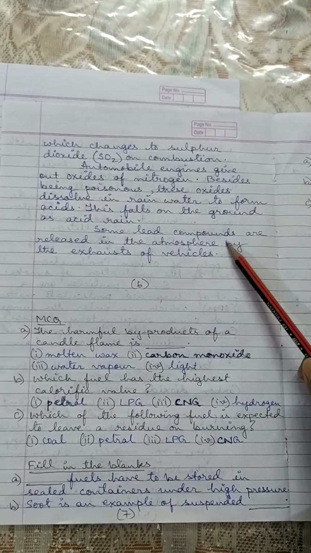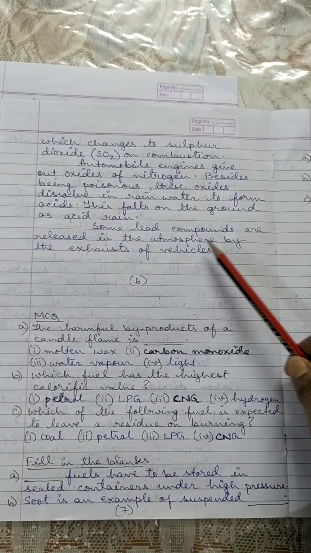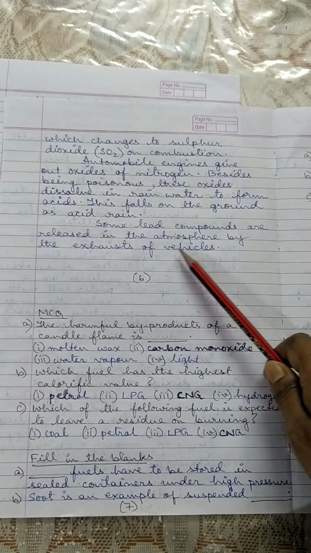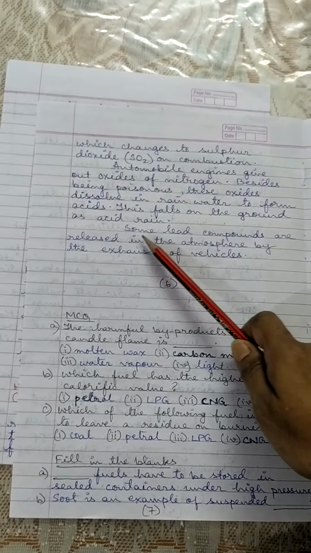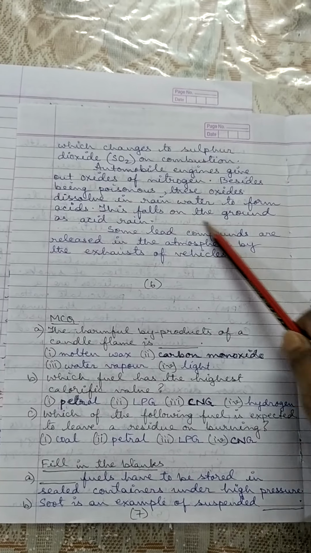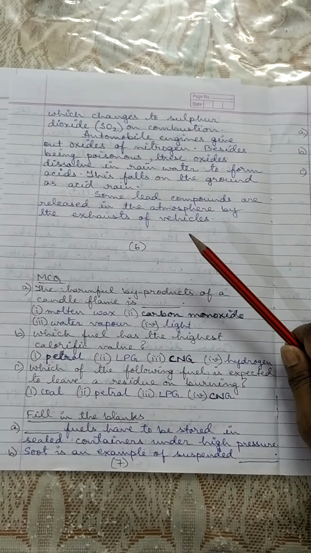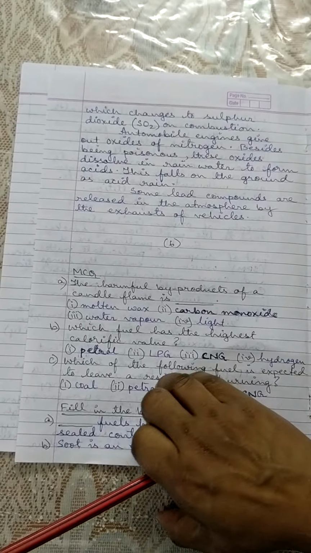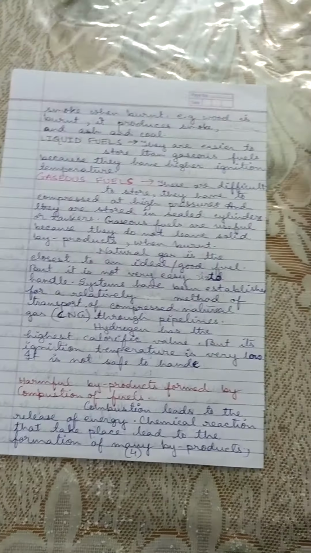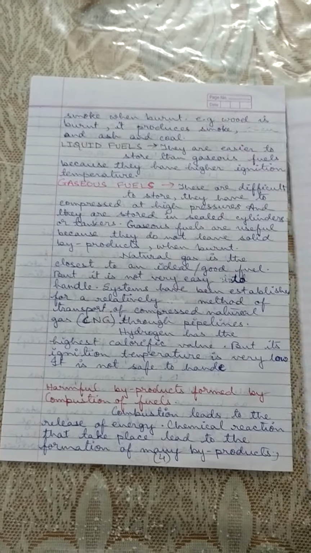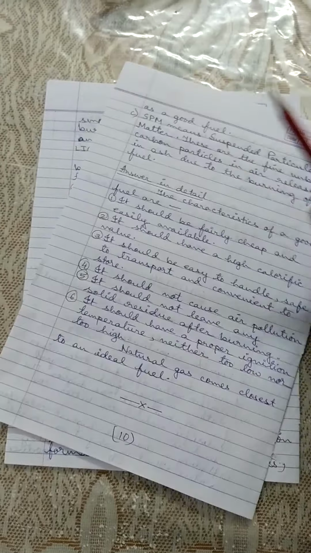Some lead compounds are also released into the atmosphere by the exhausts of vehicles. So these lead compounds are also pollutants to the environment. So these are the aspects of the combustion and flames chapter. I hope you understood the concept of this chapter.